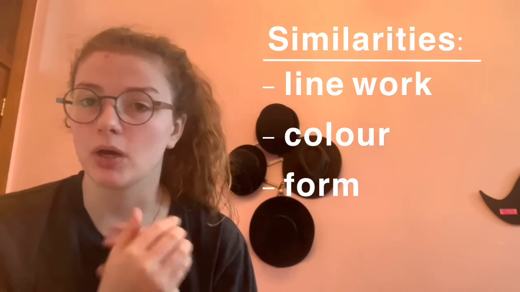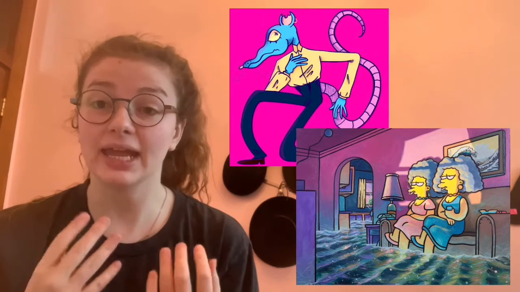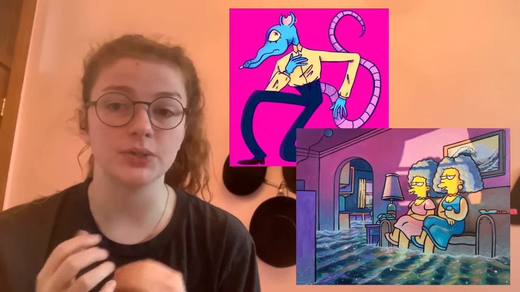And one more similarity is the form. Despite whatever pose these characters are in, we both decided to make these characters more 2D and look 2D. And this does help connect with the cartoony art style that Nick is probably trying to go for. And so that was some of the similarities. Let's go with more of the differences.